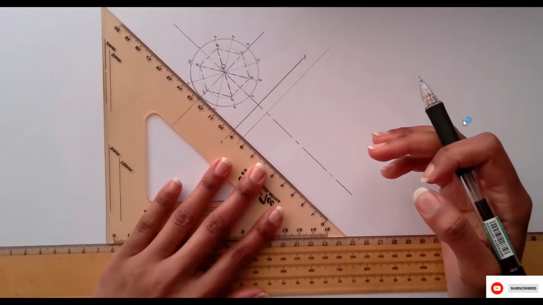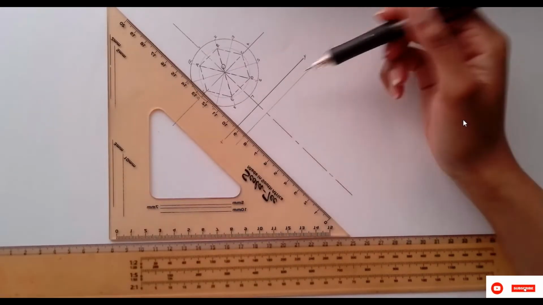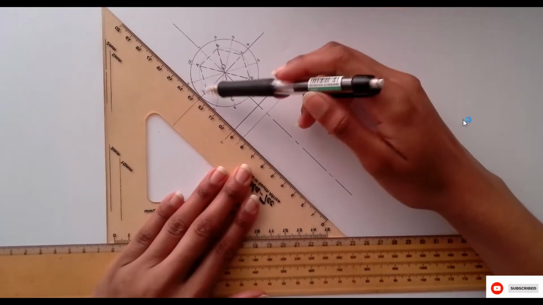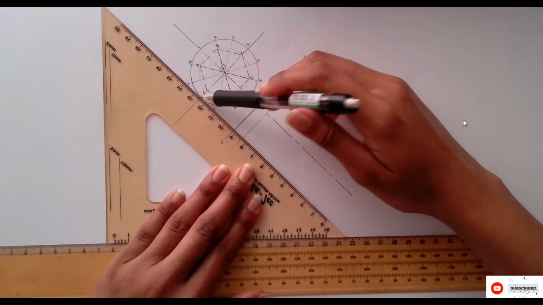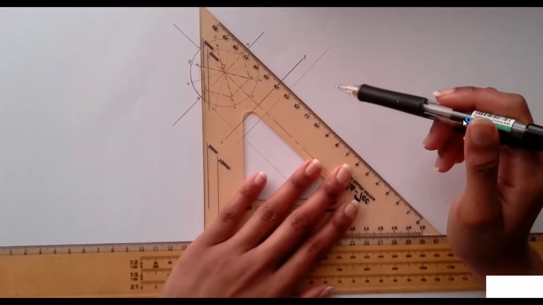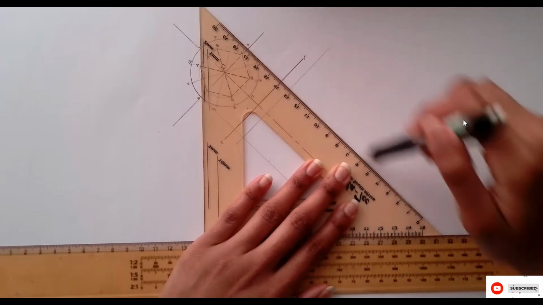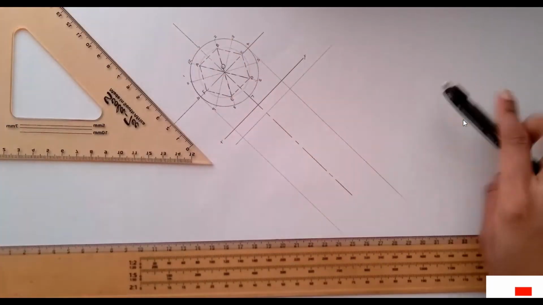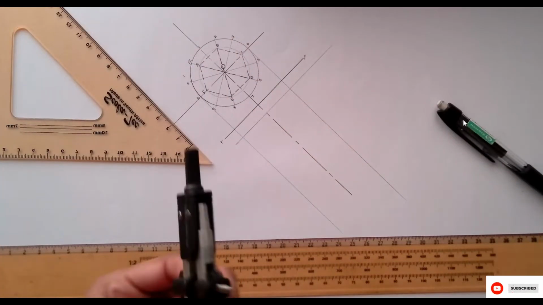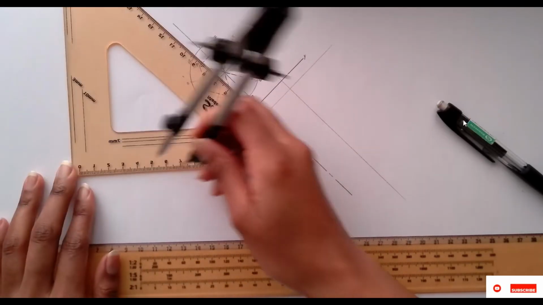Then I'm just going to copy the front view, with a length of 64.